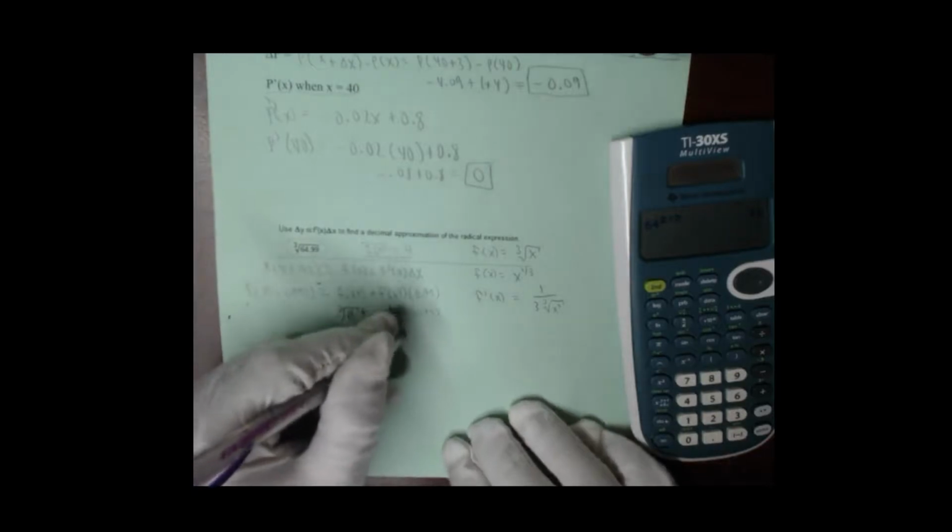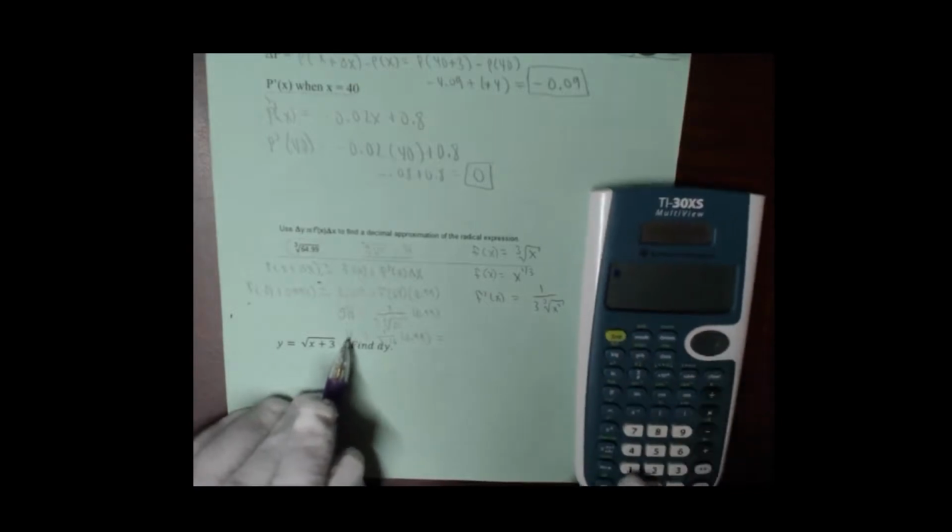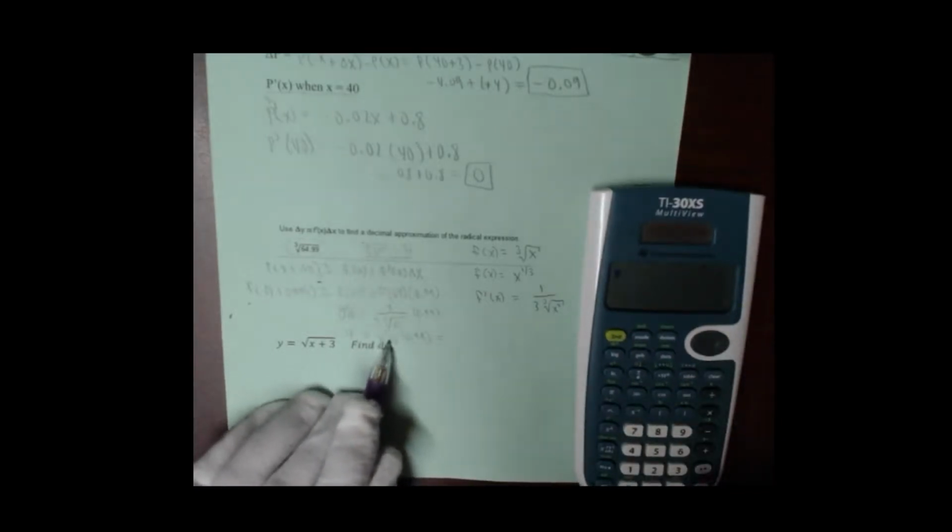So 4 plus 1/3 times 16 times 0.99. Okay, and I'll use a calculator, but you can see that this is just some simple multiply and divide. We could definitely do this without a calculator, but we will for now just to speed this up.